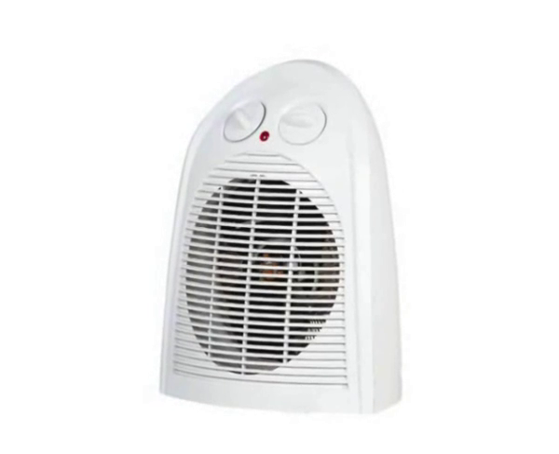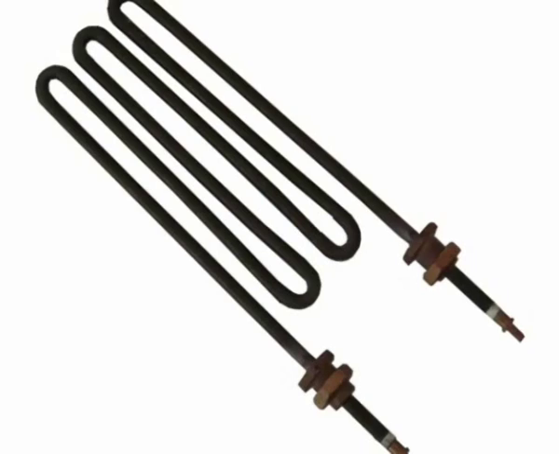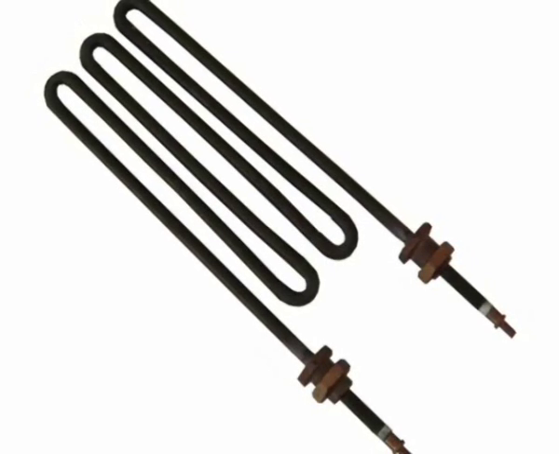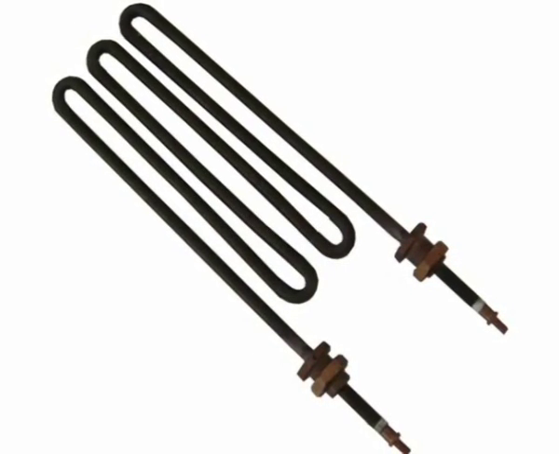Currently, air heaters can heat and blow air. For heating the air, a heating element is used. The heated air is transported into the room by a fan.